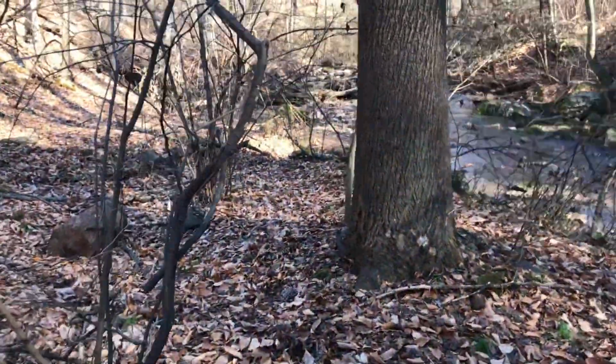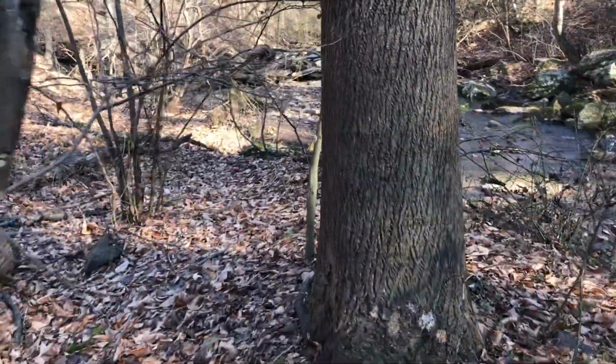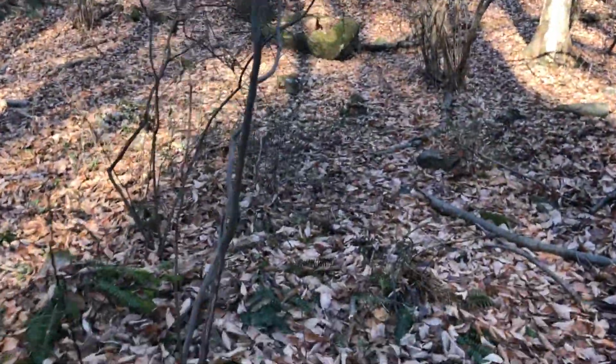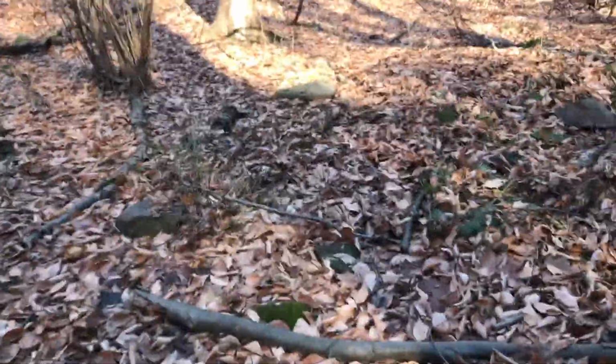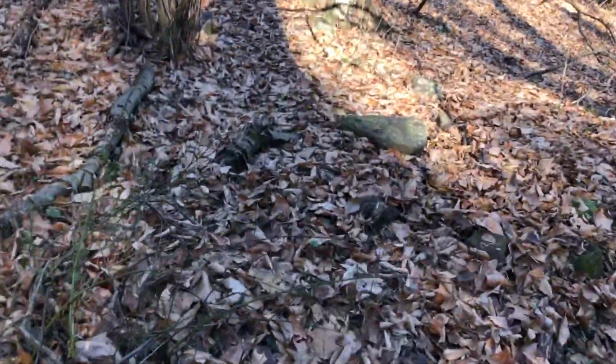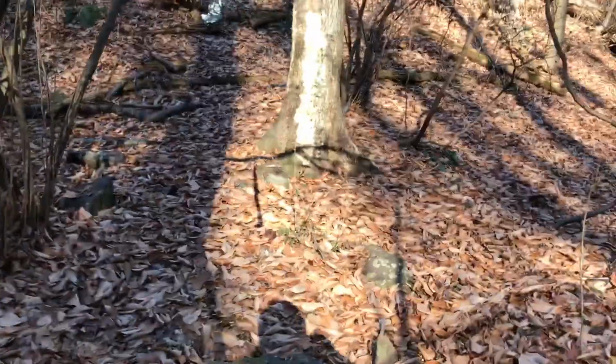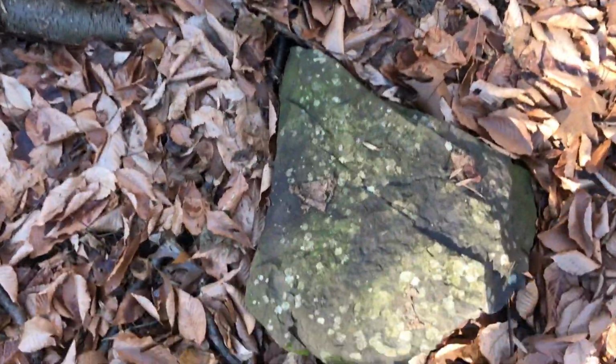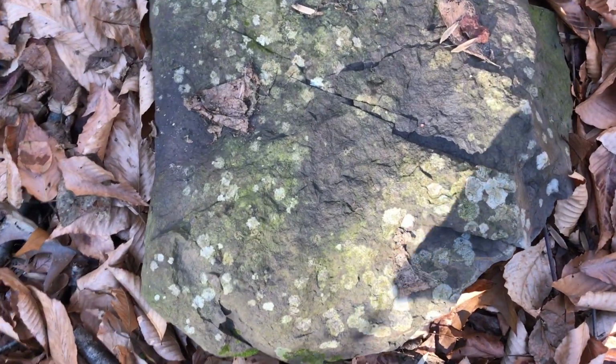And I mentioned earlier an organism called lichens. I believe I saw a pretty good example on my way to this spot along the creek. There we go. So I want to show you what lichens look like. They're really unique. They're a combination of fungi and algae, and they live together in a symbiotic relationship.